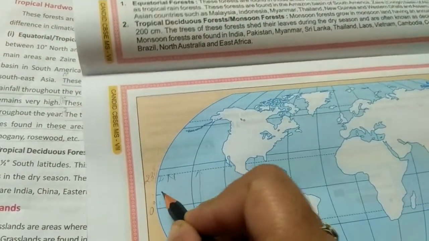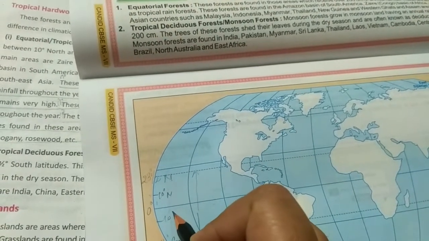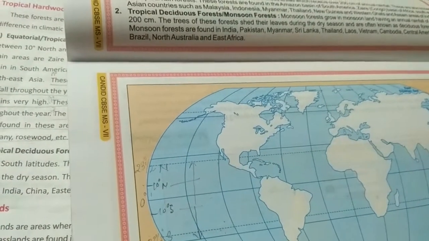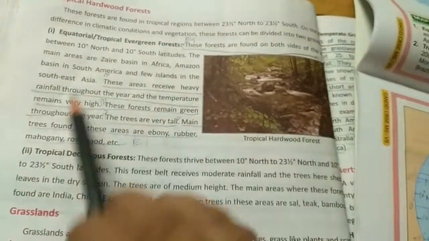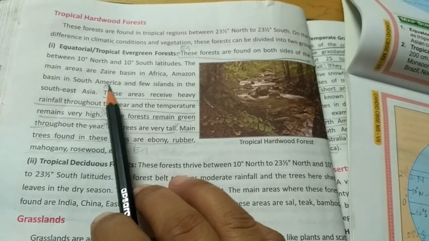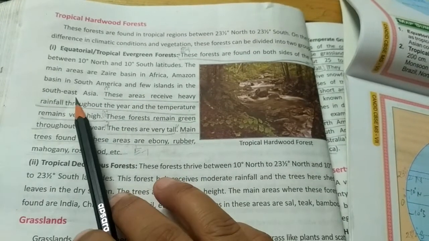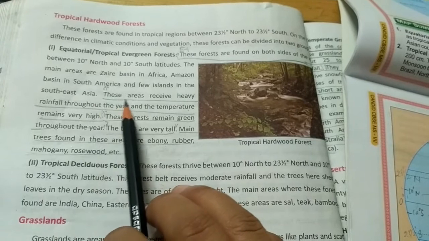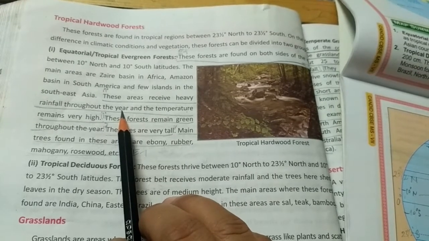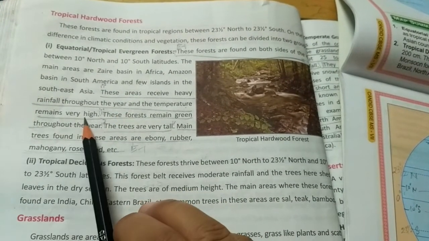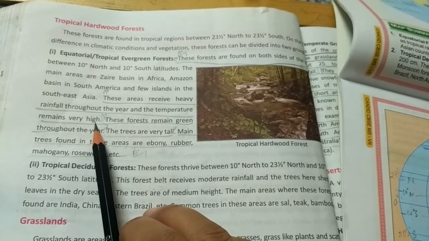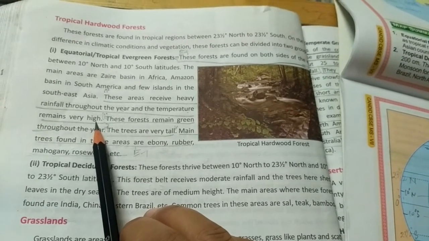Latitude means lines joining from east to west or west to east. Next, the main areas are the Zaire Basin in Africa, the Amazon Basin in South America, and a few islands in Southeast Asia. These areas receive heavy rainfall throughout the year. Just because of that, they are evergreen throughout the year, and the temperature remains very high because of the vertical rays of the sun, heavy rainfall and high temperature.